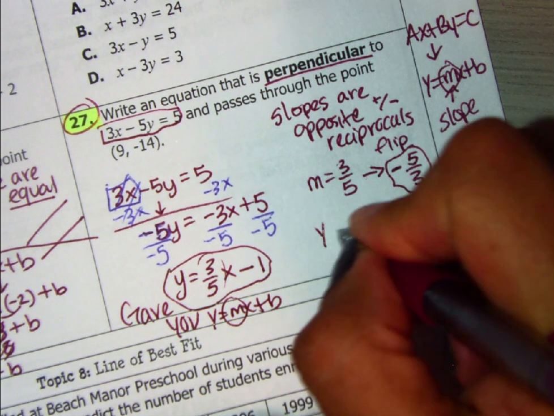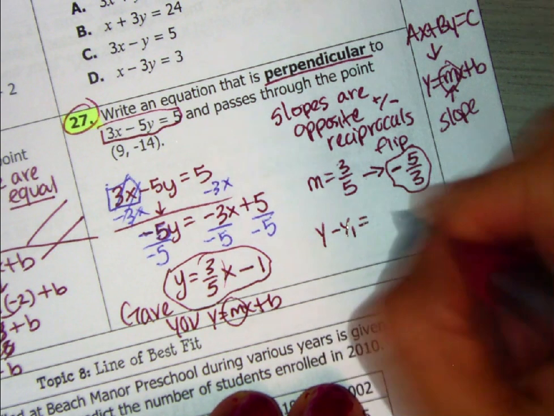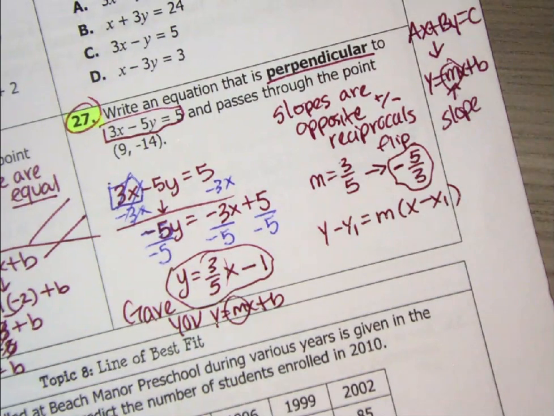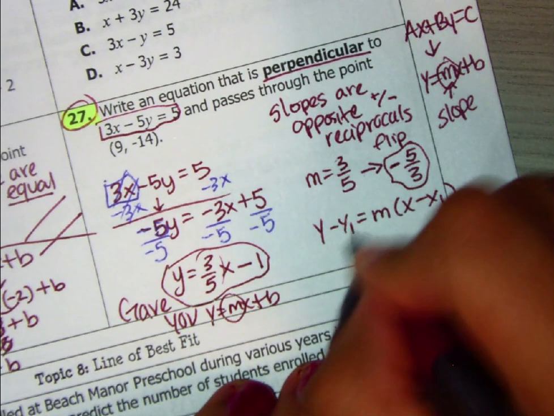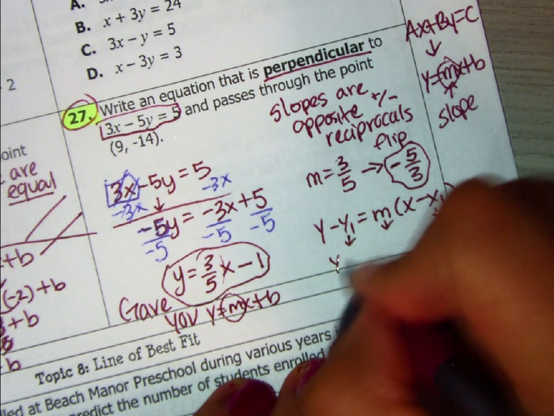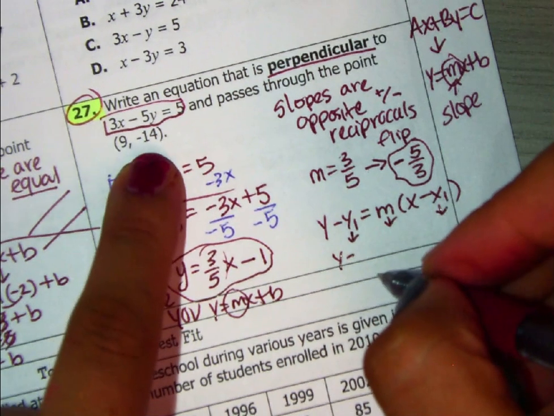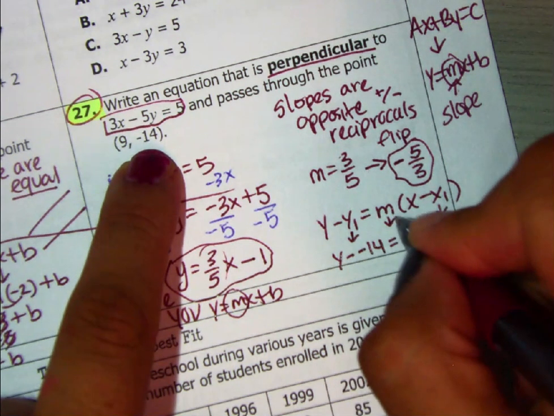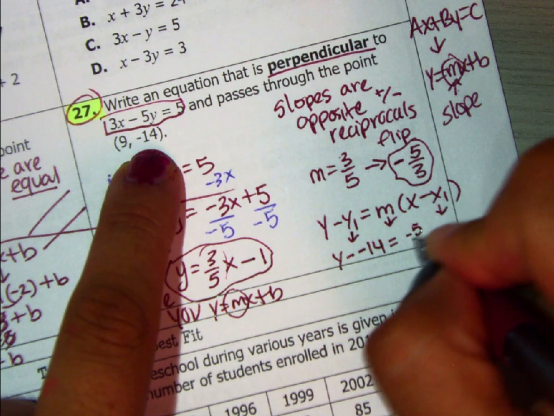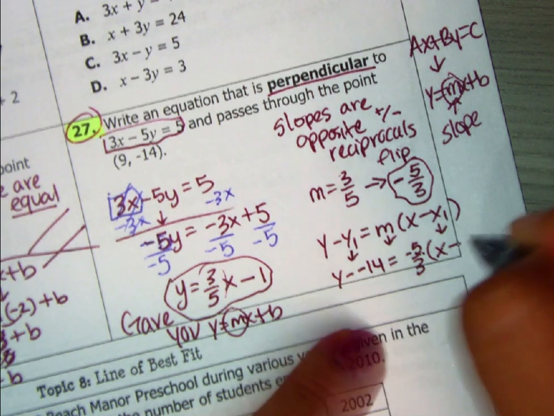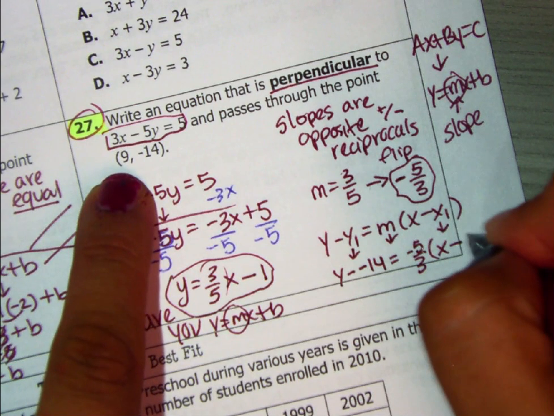So y minus y1 equals m times x minus x1. We're going to substitute the y, the m, and the x1. Y minus your y value, which is negative 14, equals your slope, negative 5/3, parentheses, x minus your x1, which is 9.